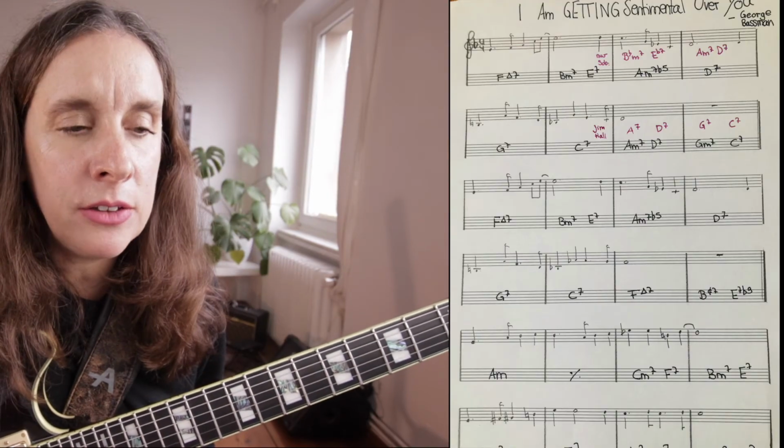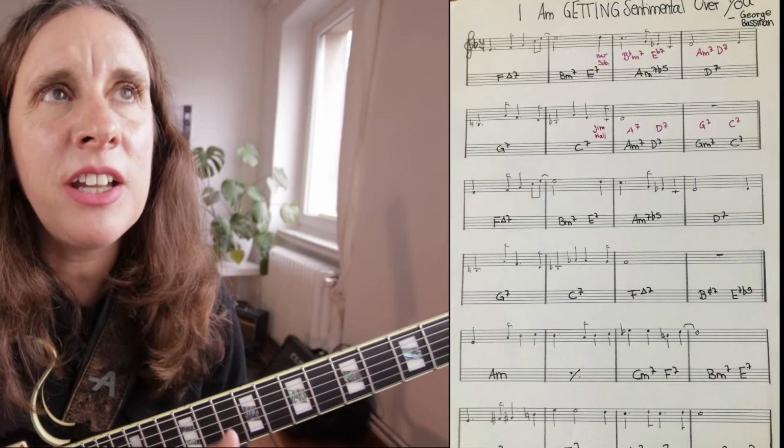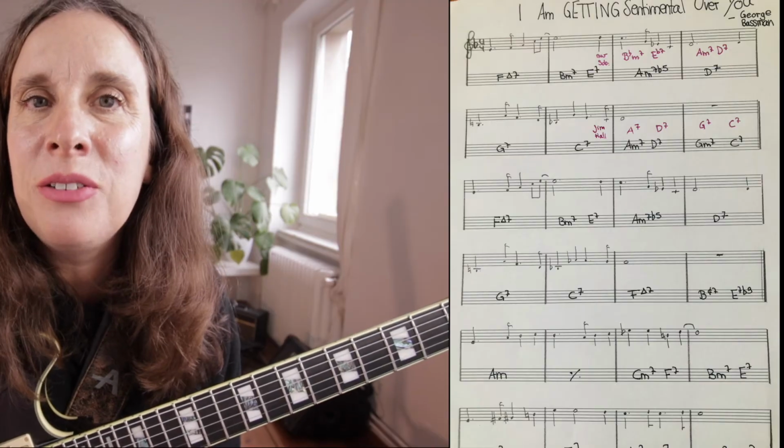Improvising, I really like to play stuff like this, starting on the root a lot, so that I really help myself hear the changes.